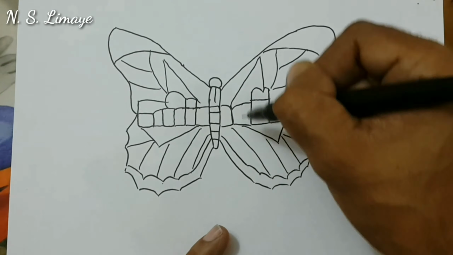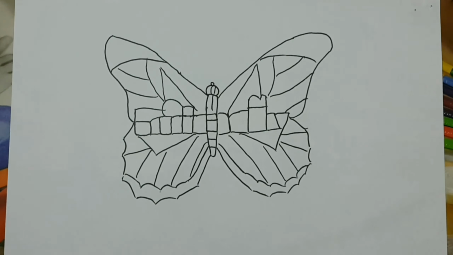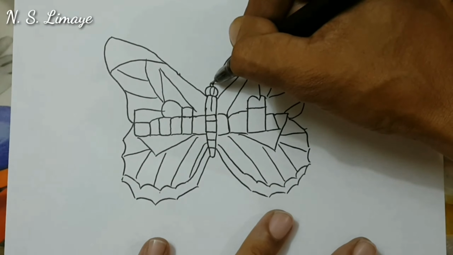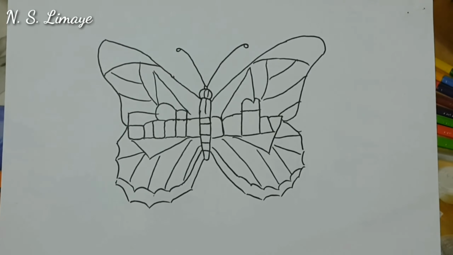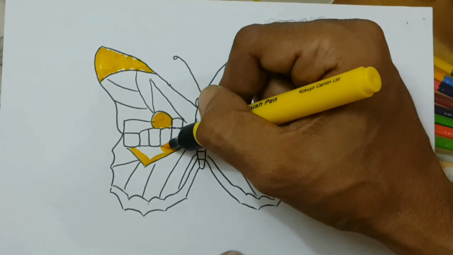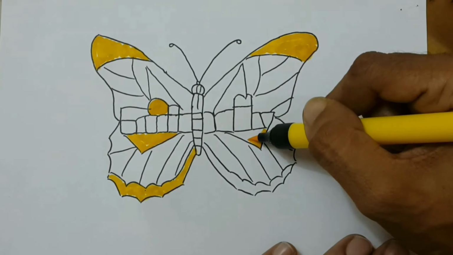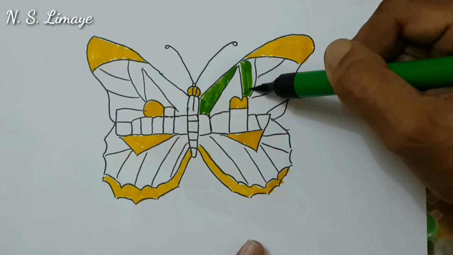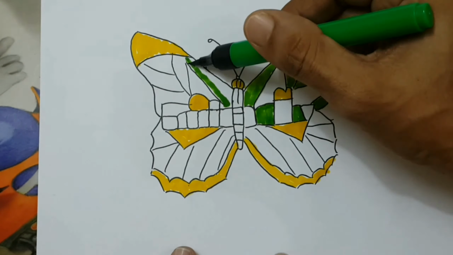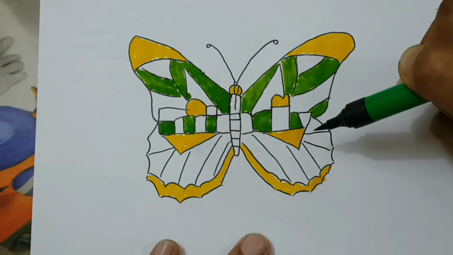Now guys, try to draw the tendrils or antenna of that butterfly. Now guys, by using a Camlin brush pen, try to fill some attractive and vibrant color theme in the butterfly.